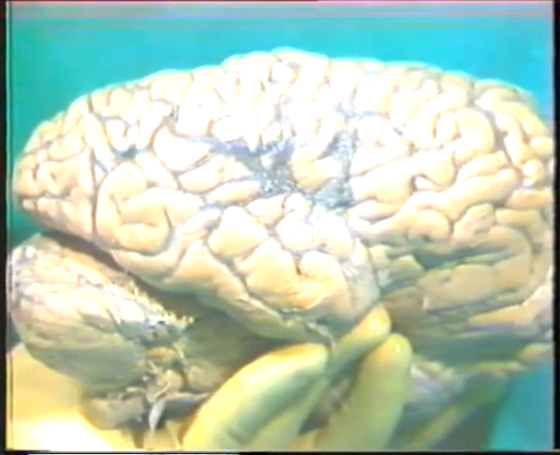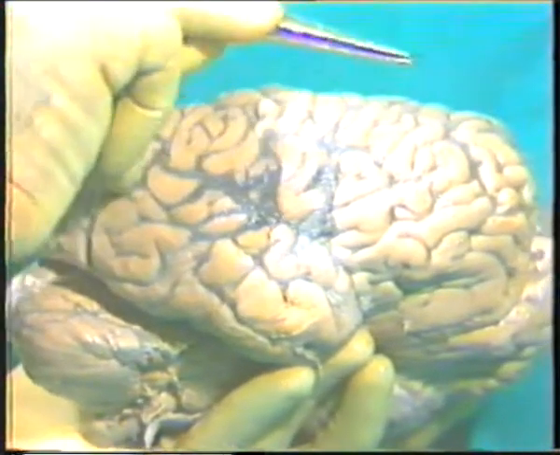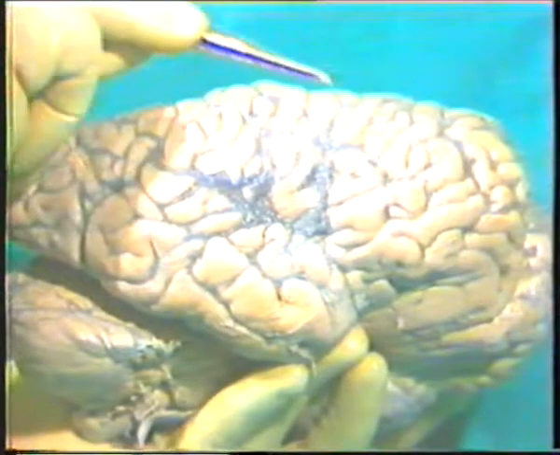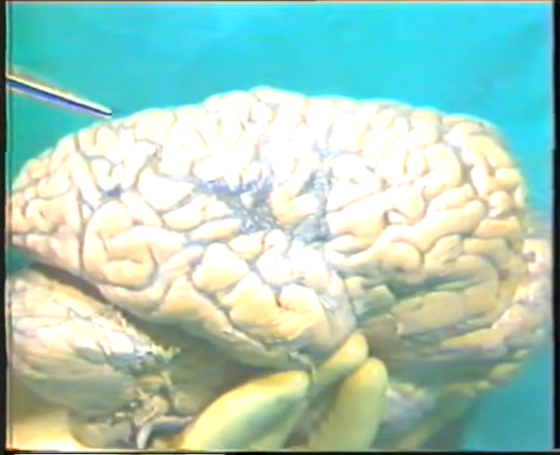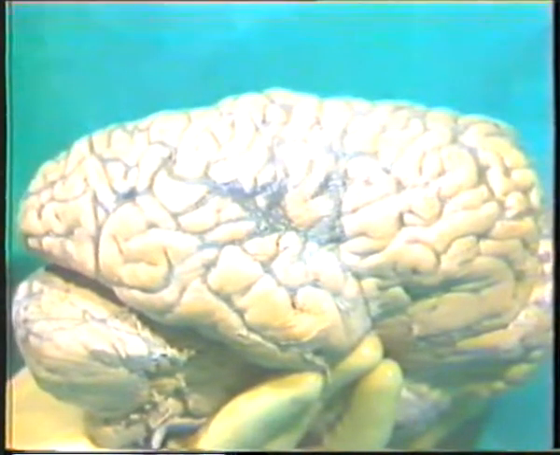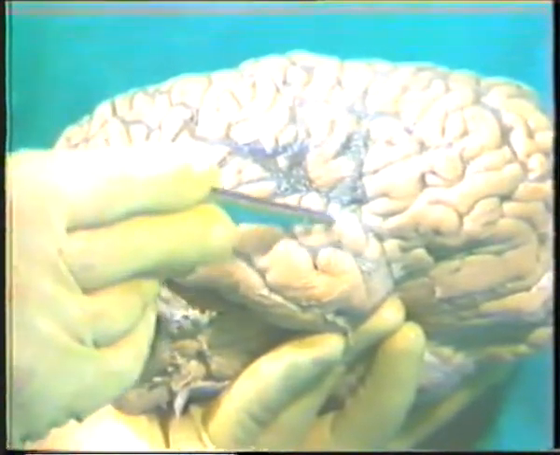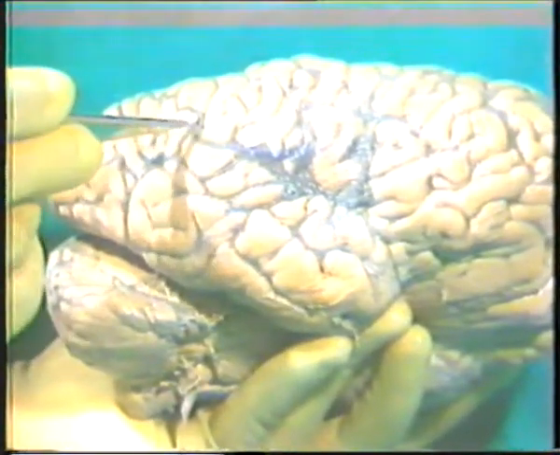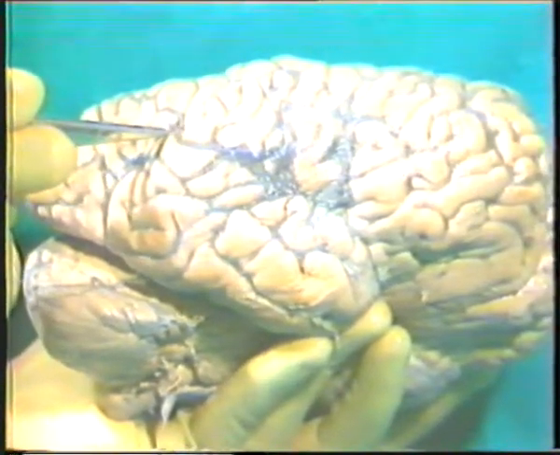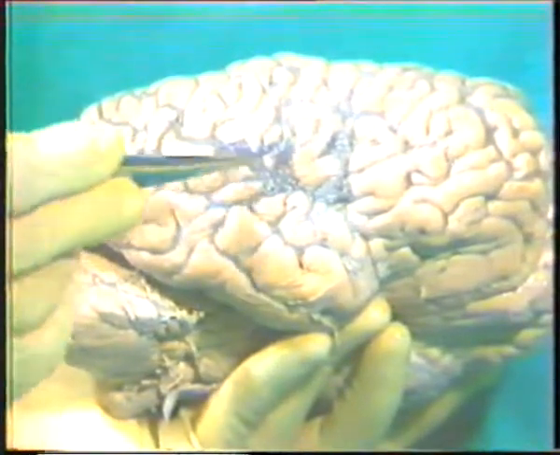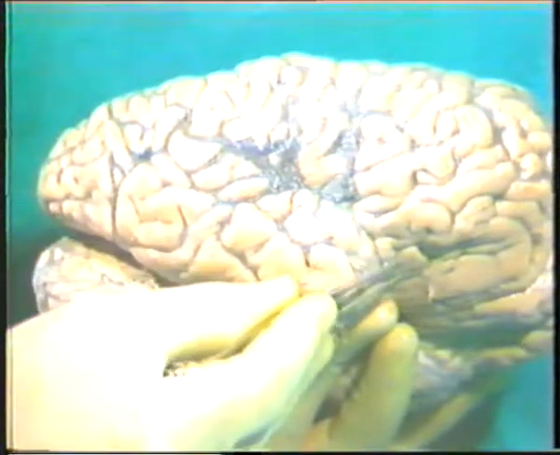The veins on the upper part of the superolateral surface converge on the superior sagittal sinus. The veins on the lower part of the surface drain into the superficial middle cerebral vein, which lies between the lips of the posterior ramus of the lateral sulcus and carries the blood to the cavernous sinus.